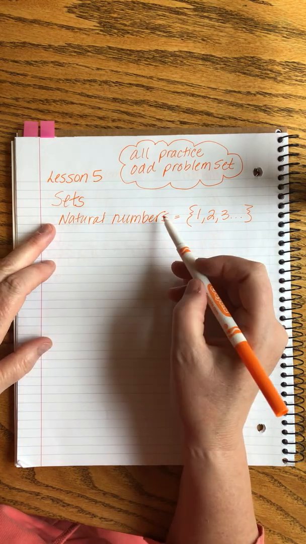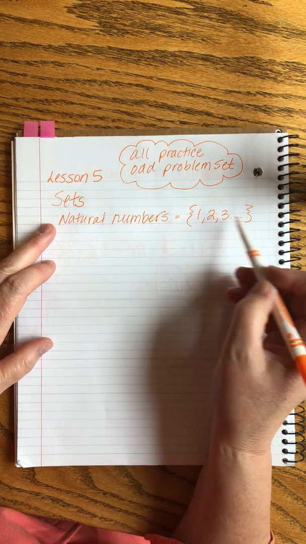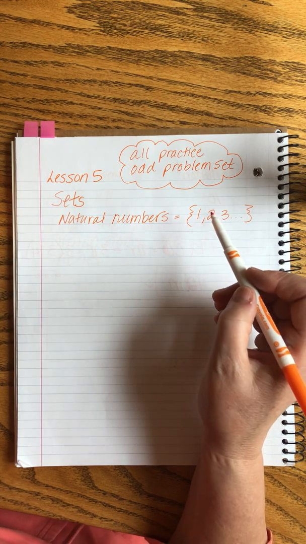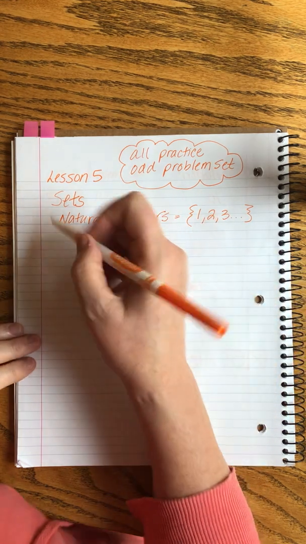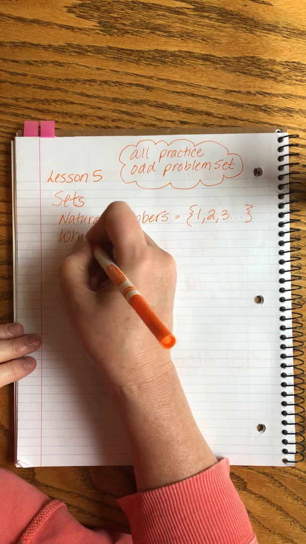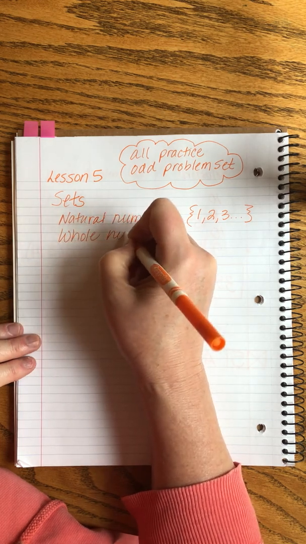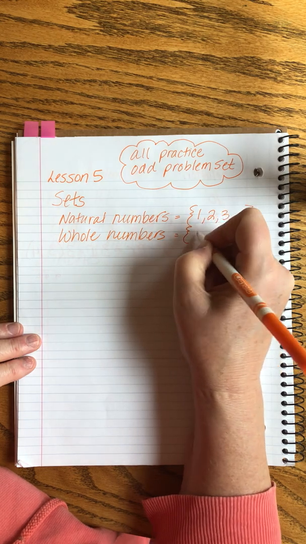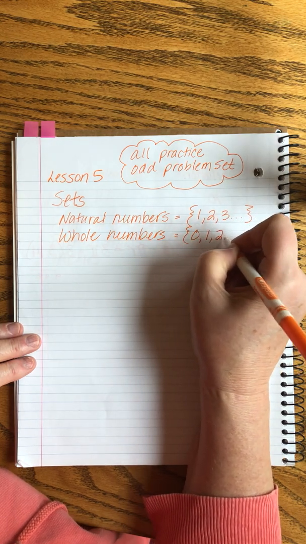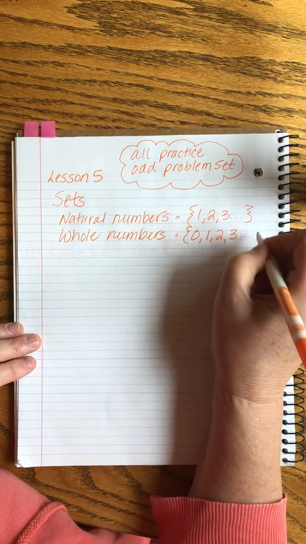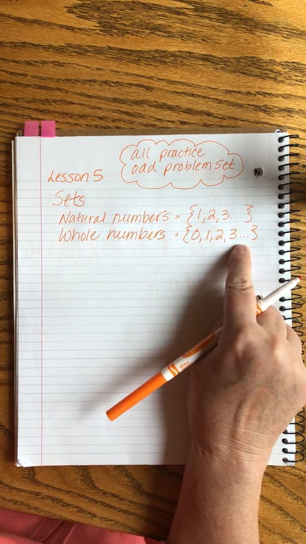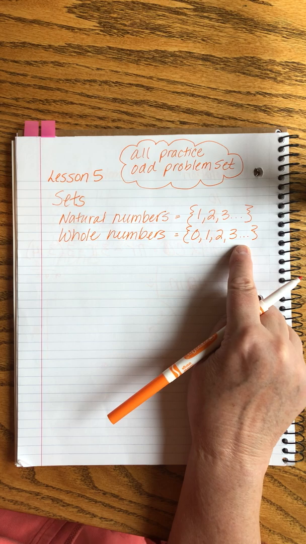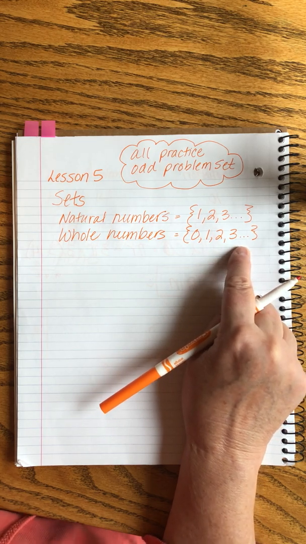We write what the thing is equal to, and then we use pointed parentheses and the 1, 2, 3. And then again, we know whole numbers just means we add the 0, so we can say the set of whole numbers is equal to 0, 1, 2, 3. And the 3 dots are official mathematical terminology. It's not just when someone else is writing their text to you. That actually means and so on.